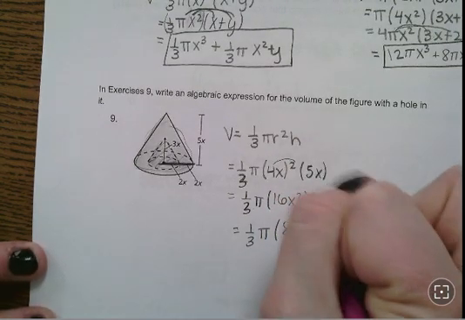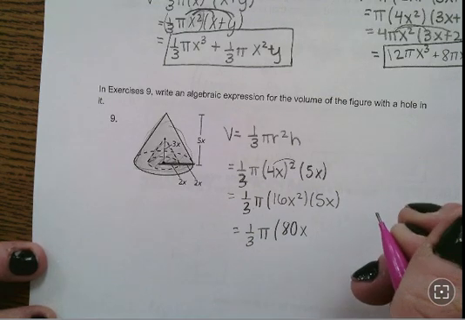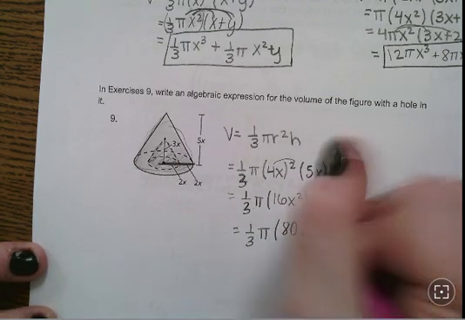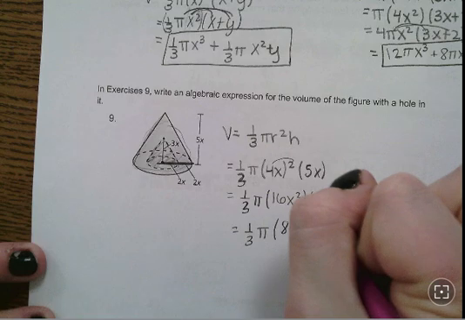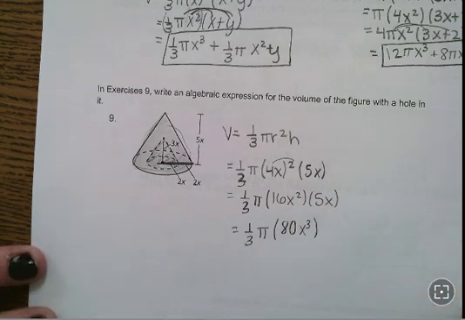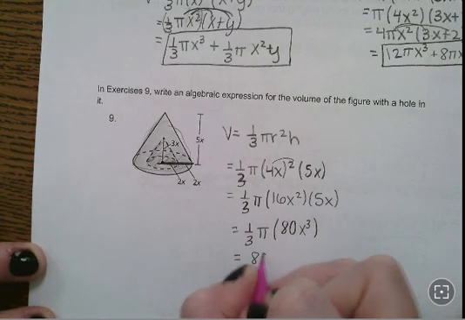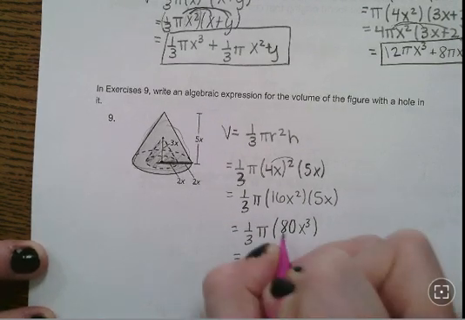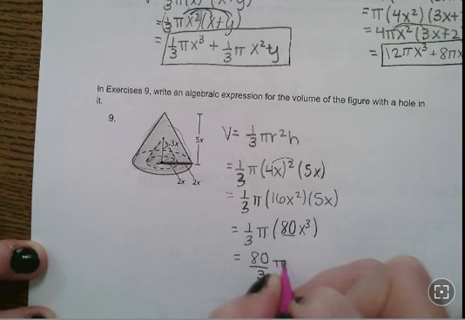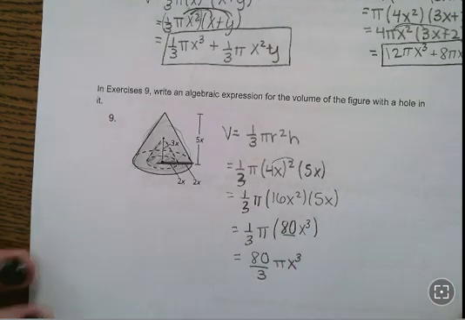So we've got 80x to the third power. And then what we can do is say that that's 80 over 3. I just combined the 80 and the 3, but then you would keep the pi x cubed, just like that.